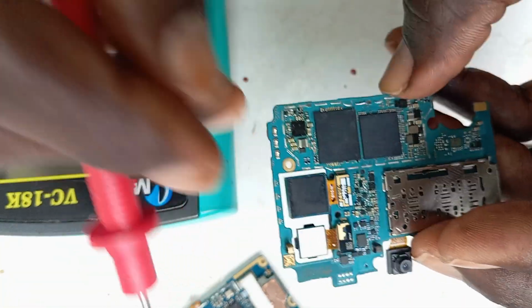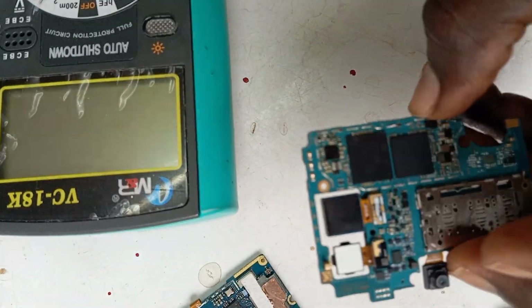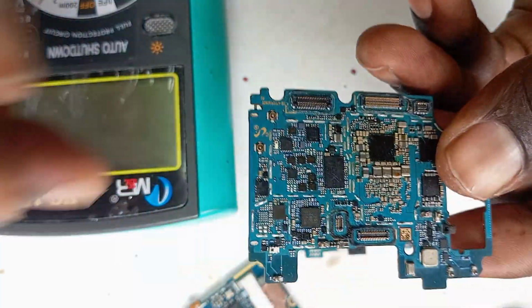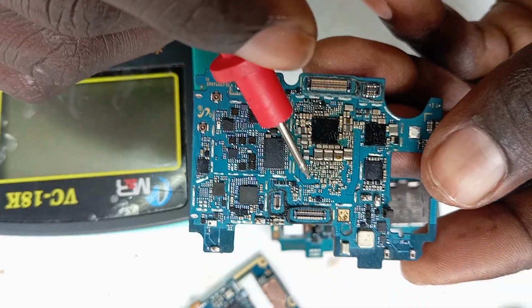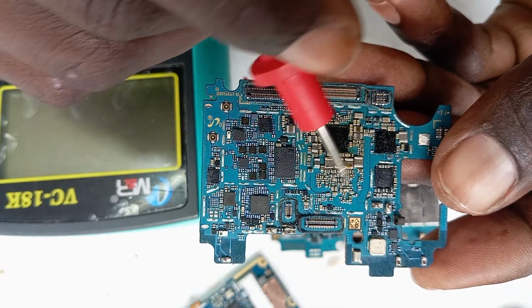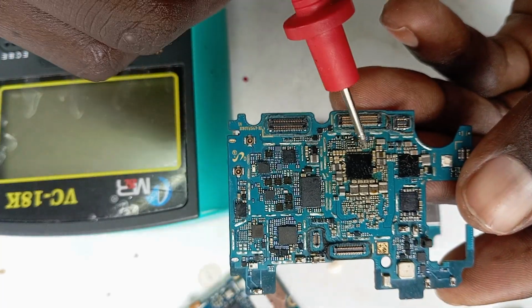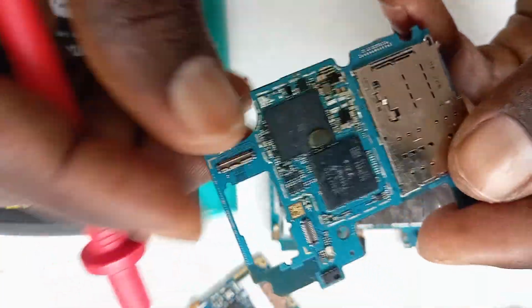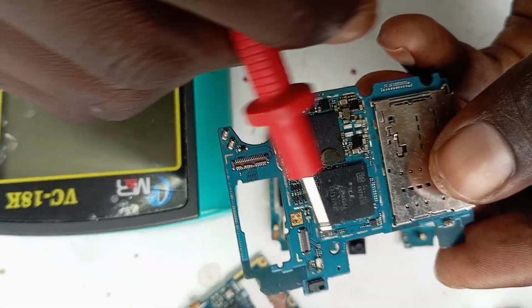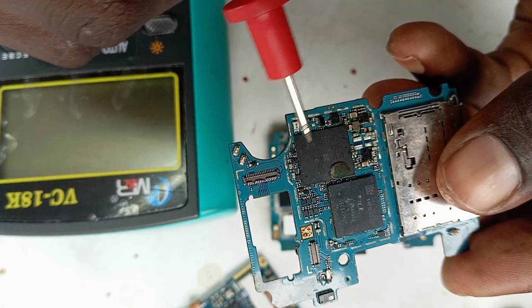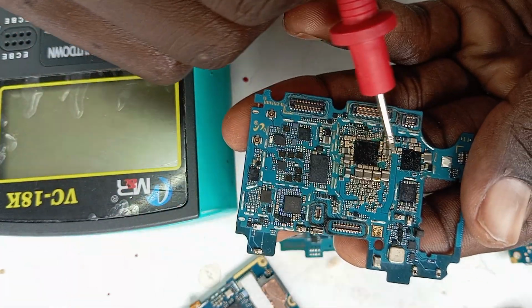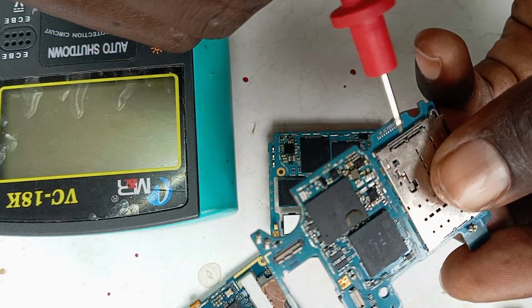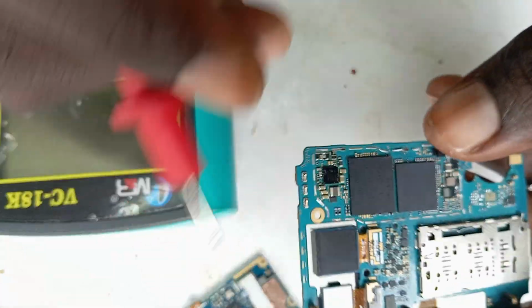So how can you know that this is a charging IC if you don't have a schematic diagram? Like I said, the charging IC is always found in the power section, like you see here. This is a charging IC, and it's in the power section. If you don't see it here close to the power IC, you can also see it behind. This section is the processing section, where you have the CPU and the eMMC. So if you don't see it here close to the power IC, you can also see it behind, like for example, this one.